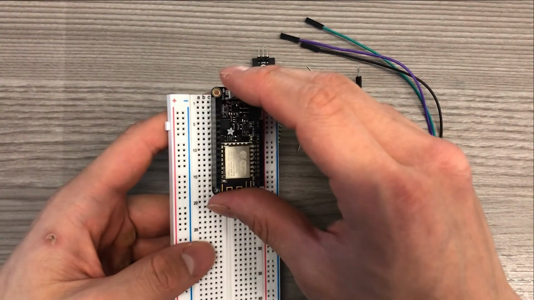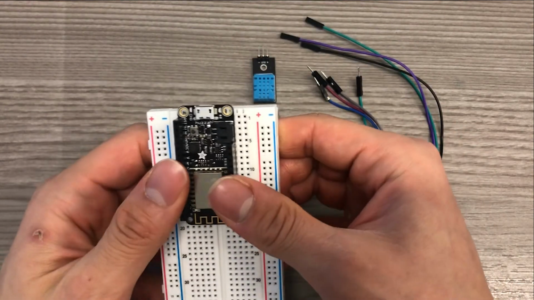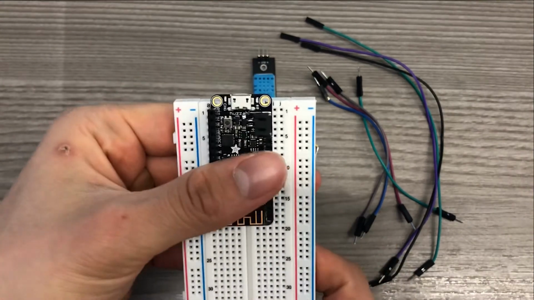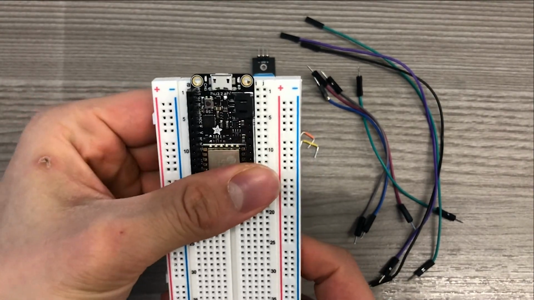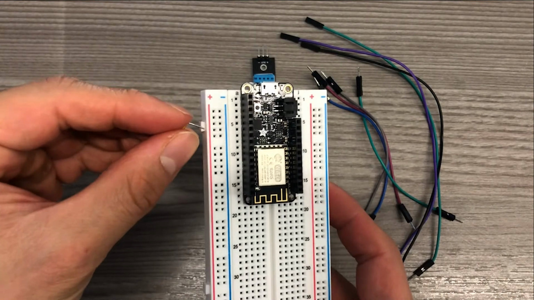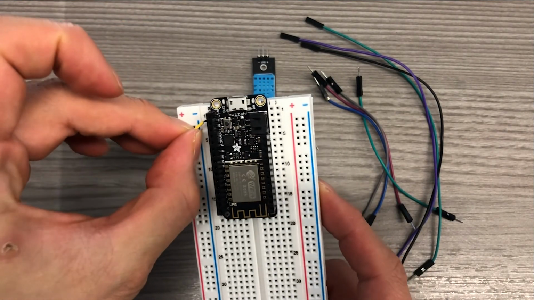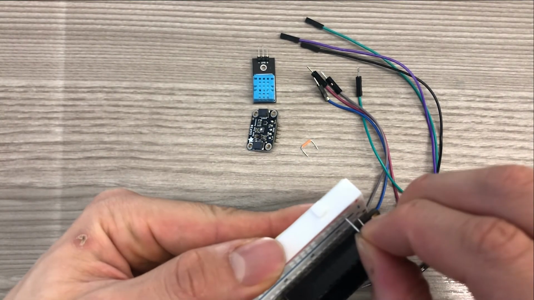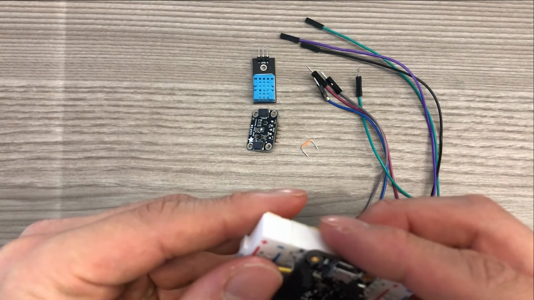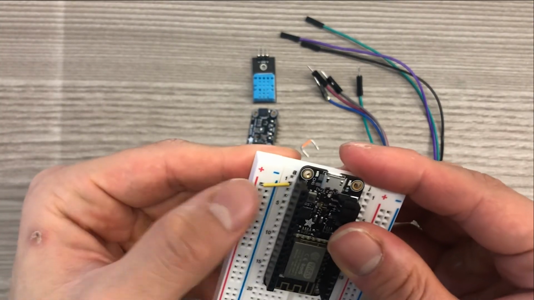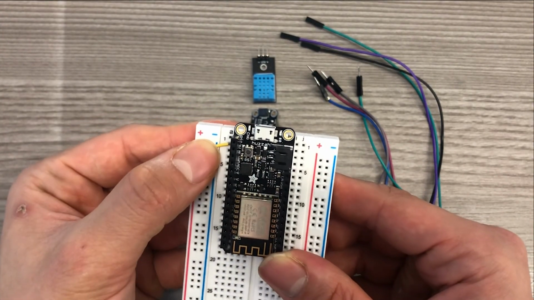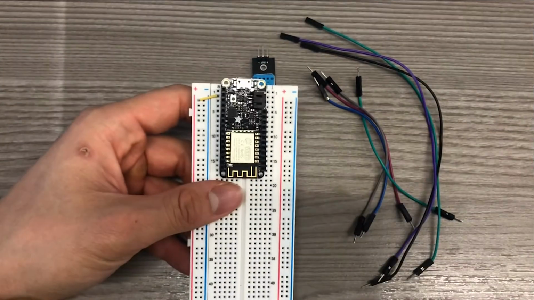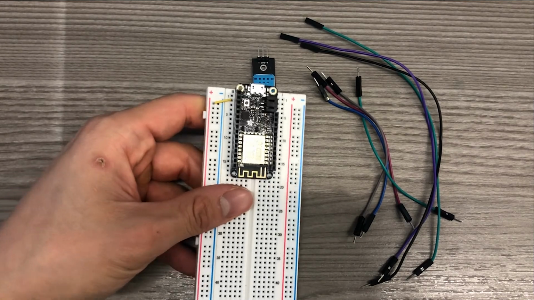At first, connect the Adafruit board to the breadboard. Then connect the 3V pin to the plus line. And connect the GND pin to the minus line.